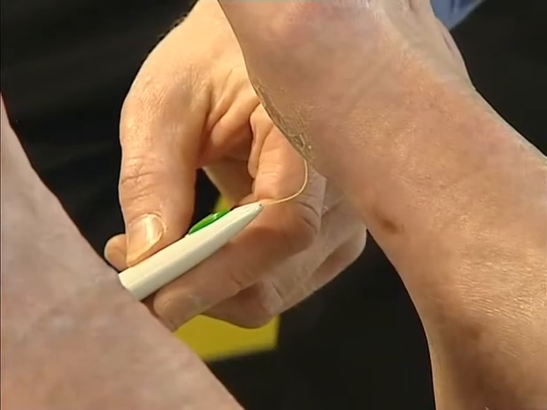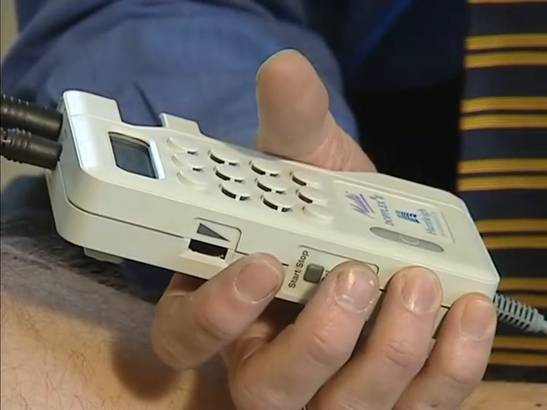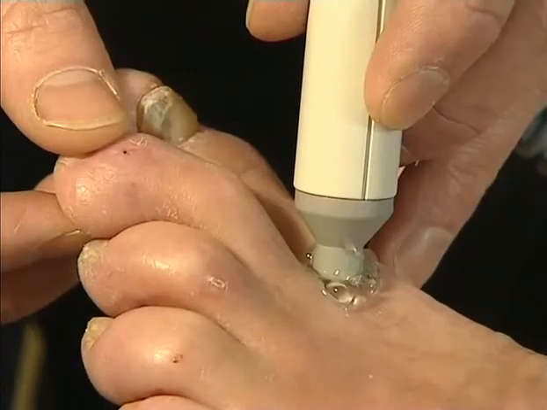This video showing a basic diabetic foot assessment should enable you to identify the at-risk foot. Remember, this is only the first step in prevention of foot ulcers and lower limb amputation.